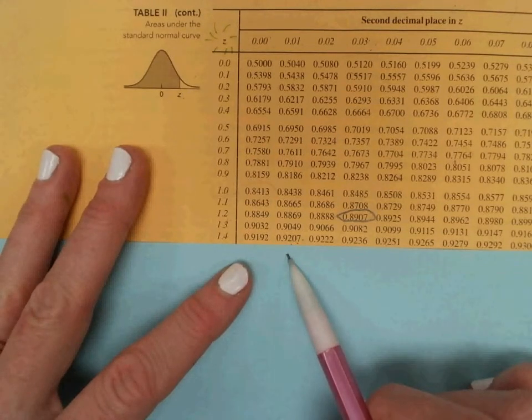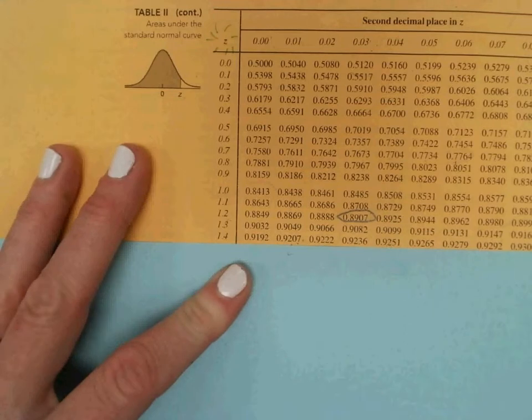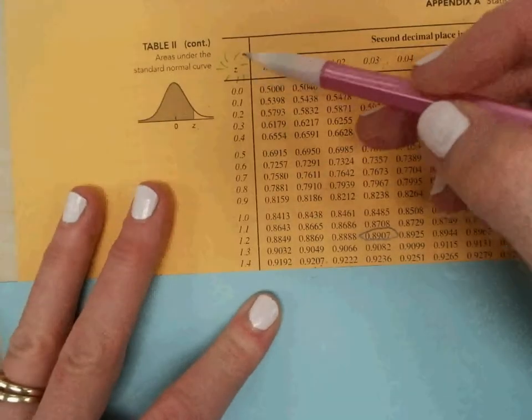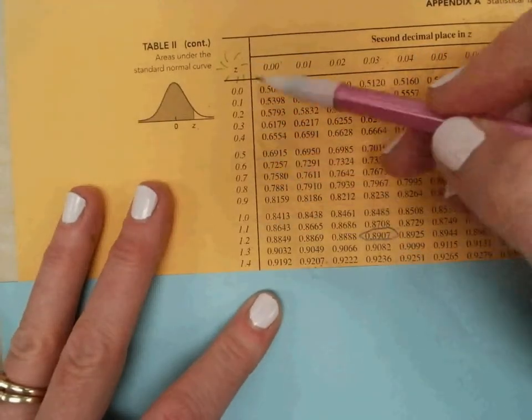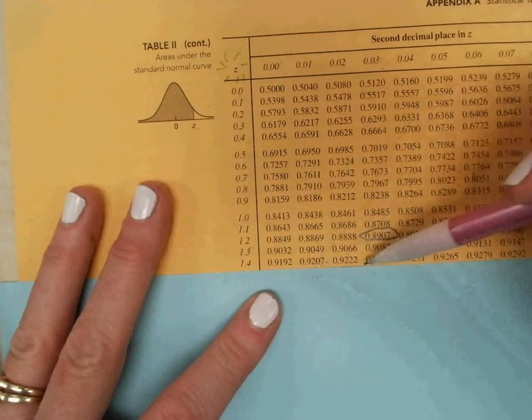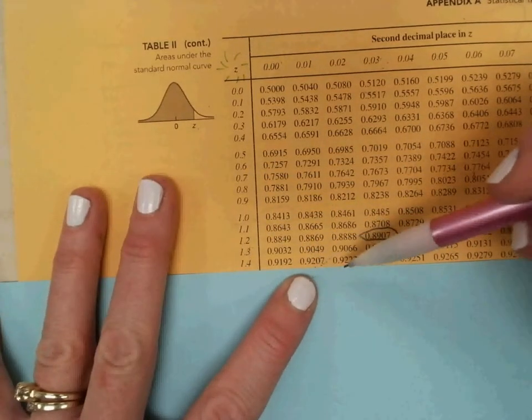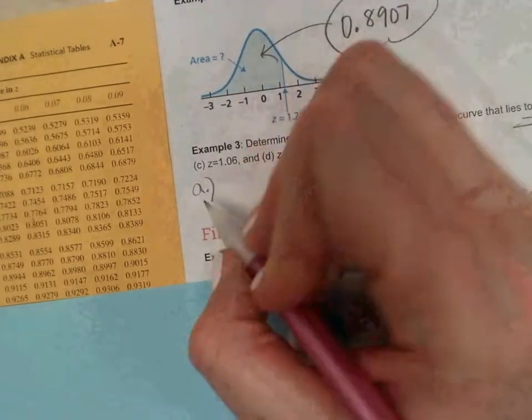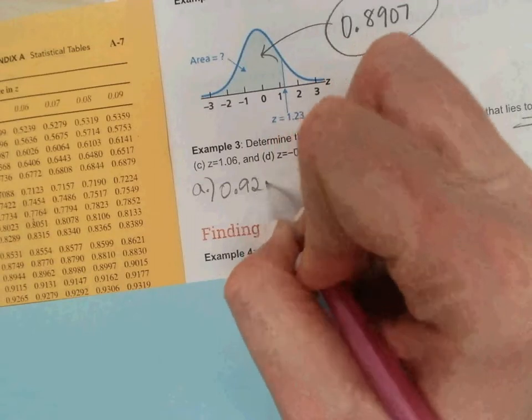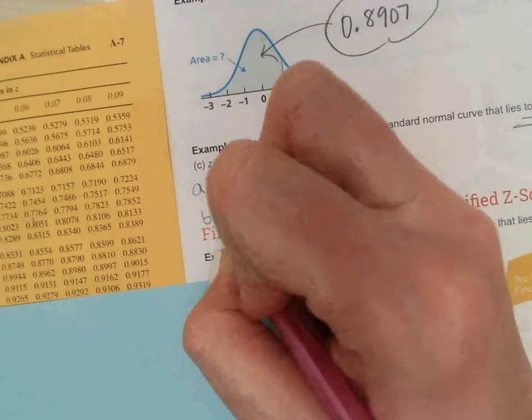That's a 659. So I went to 1.4 on this z column here, and then I went over to the 1.41, so it's 0.92. Oh, okay. So you found it though? Okay, 0.9207.